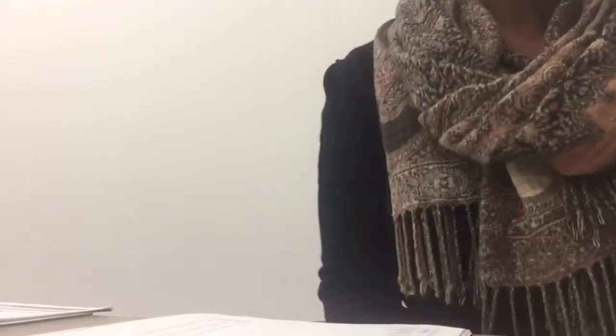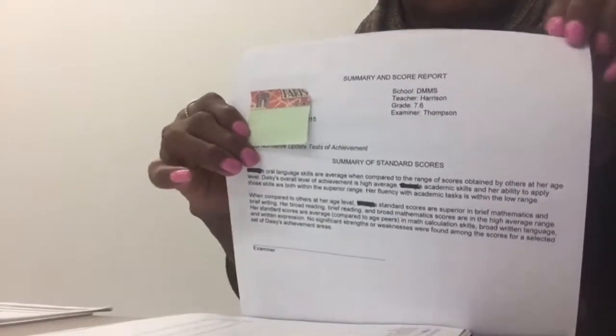The Woodcock-Johnson Resources has a computer program that also enables you to get the best raw score, and this allows examiners to enter the scores with the student information and provides a printout and a written letter that's important for IEP meetings and that can be included in the student file. For my student, this sticky is protecting confidentiality.